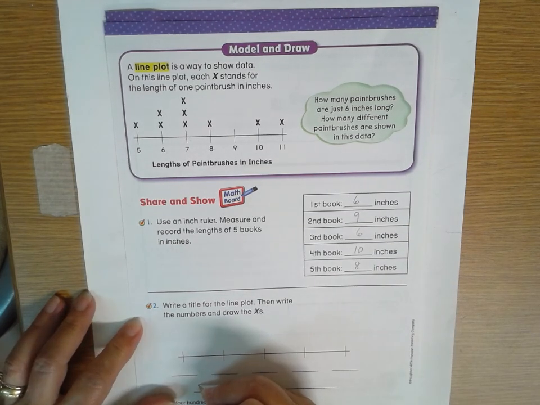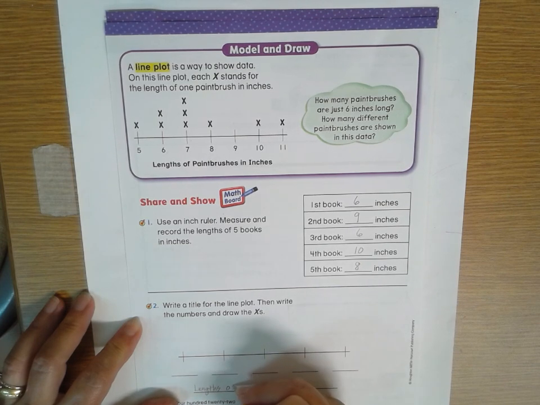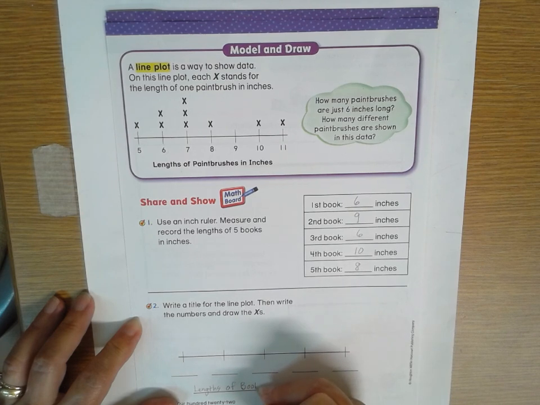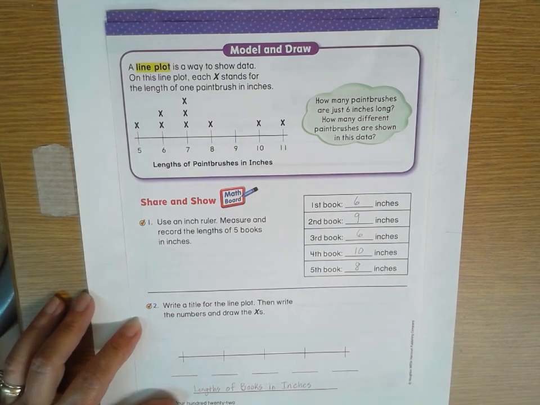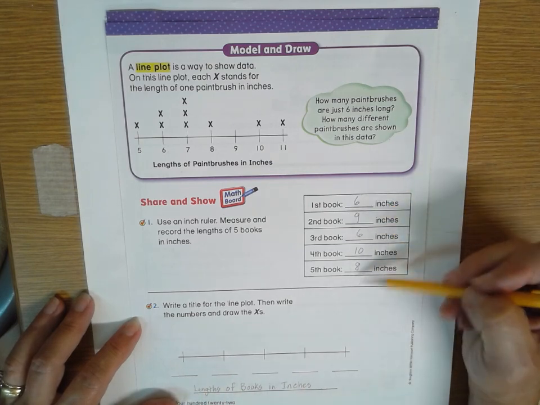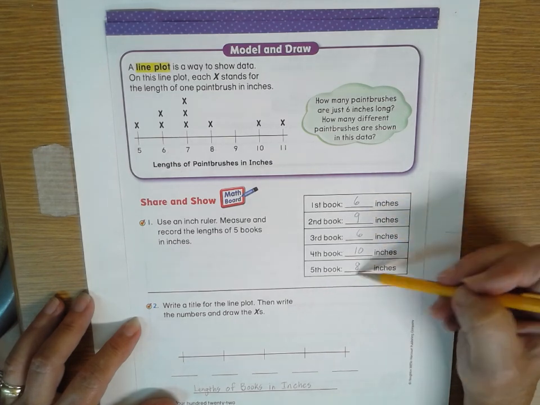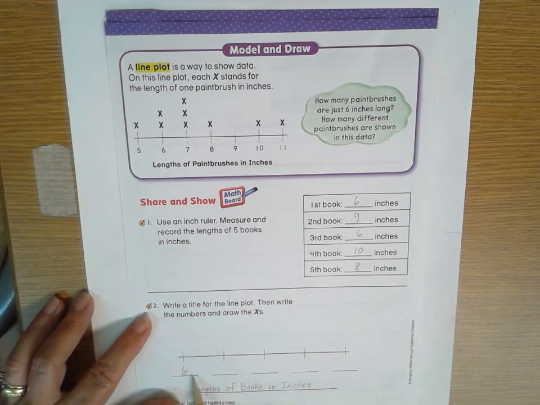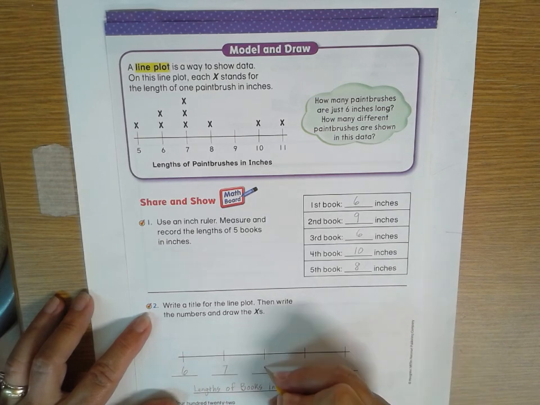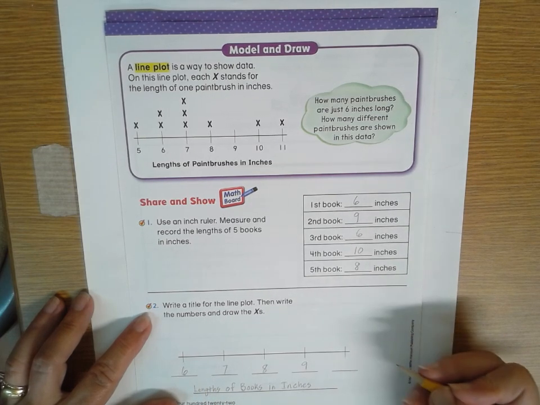So it is lengths of books in inches. Lengths of books in inches. Now, when I am going to label what each one of these is, I'm always going to start with the smallest number that I have up here in my information, in my data. And my smallest number is 6. And I'm going to go across, counting by ones, until I fill in the last blank. So 6, 7, 8, 9, and 10.